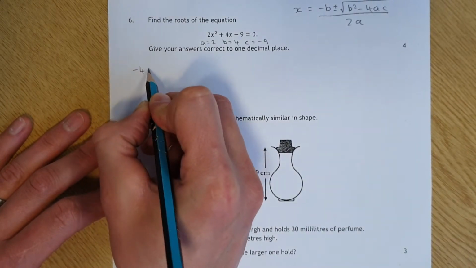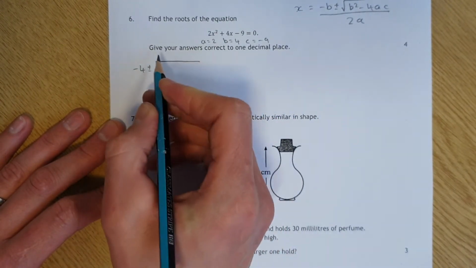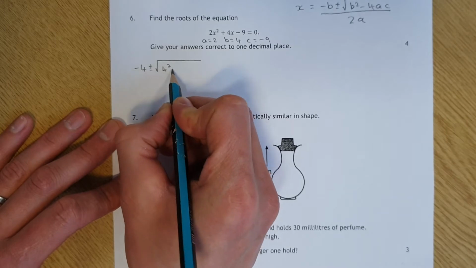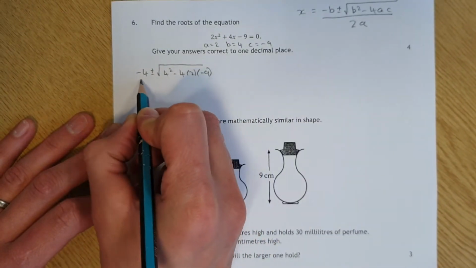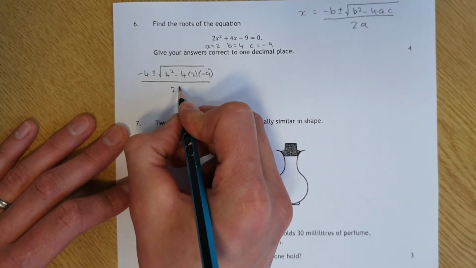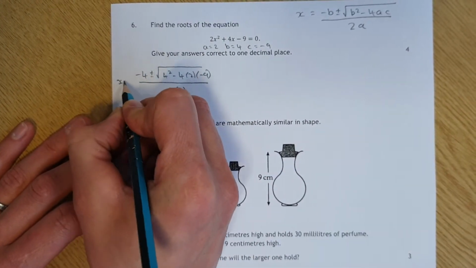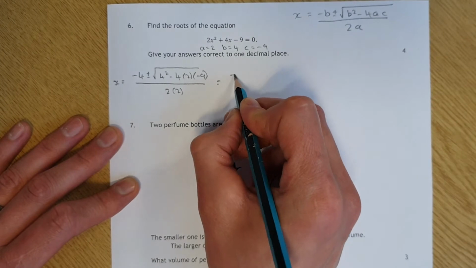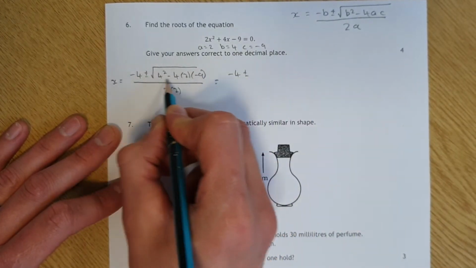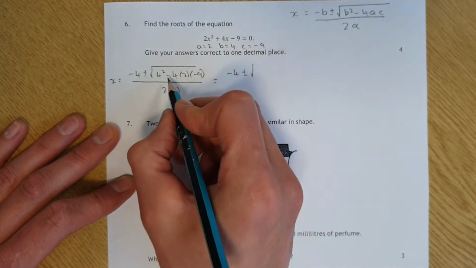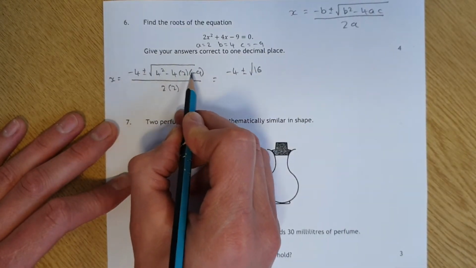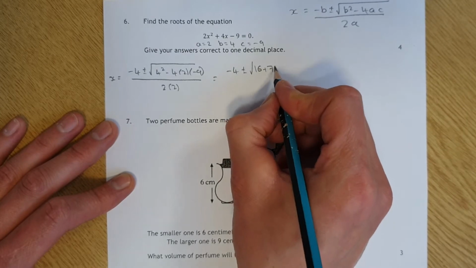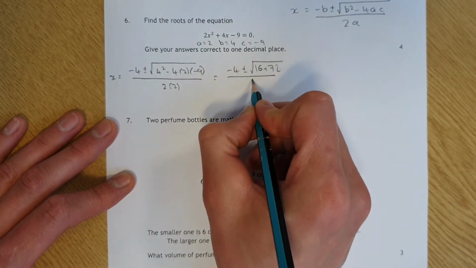So it's negative 4 plus or minus the square root of b squared, so that'll be 4 squared minus 4 times 2 times negative 9, all divided by 2 times 2. So tidy all this up, especially this bit. So 4 squared is 16. You've got negative 4 times 2 is negative 8. Negative 8 times negative 9 is positive 72, so plus 72, all divided by 4.